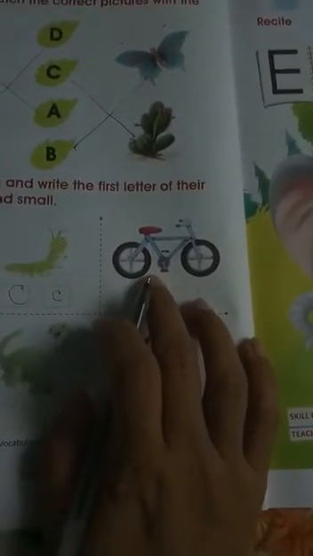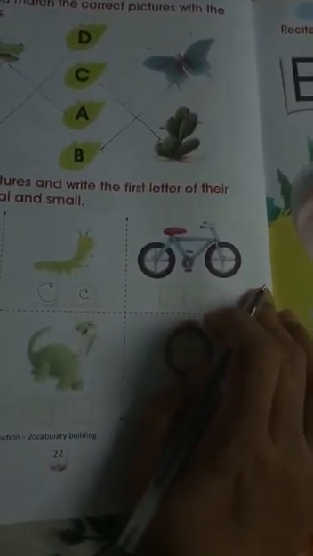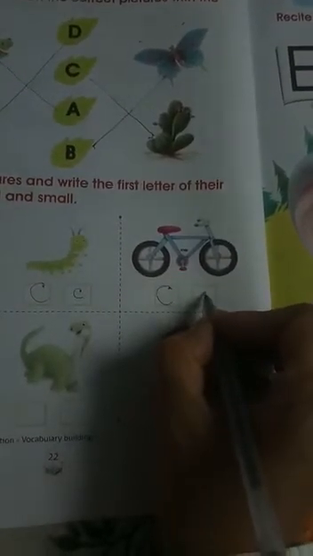What is the name of this picture? This is a cycle. You also have a cycle, na? And you also like to ride a cycle, isn't it? Cycle. Then what is the first letter of cycle? C. So in the first box you write capital letter C. Next, small letter C. Okay.